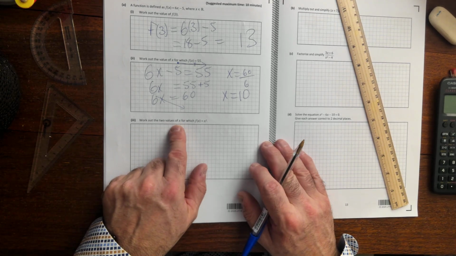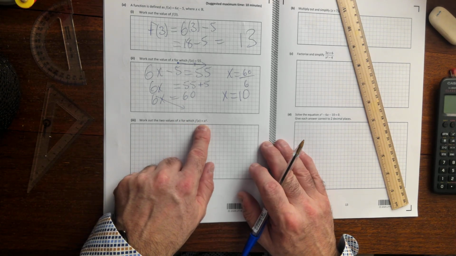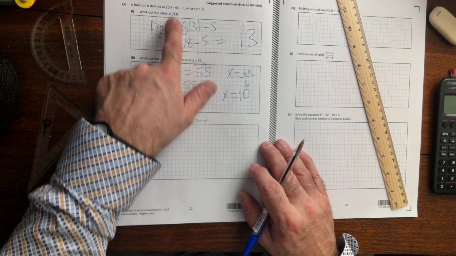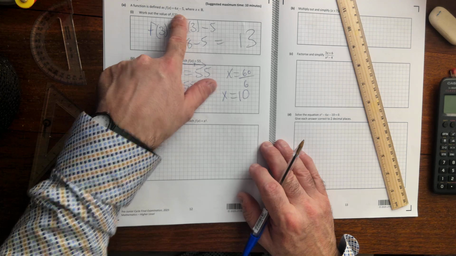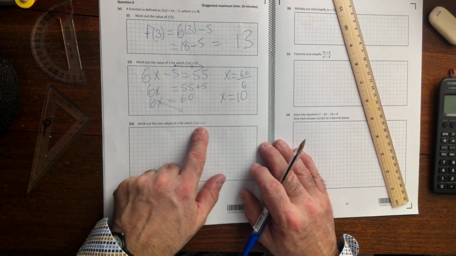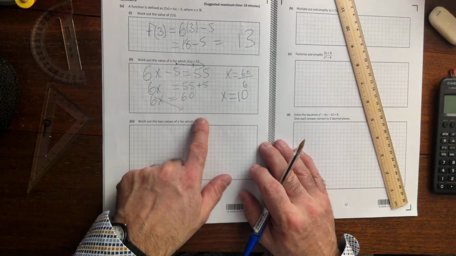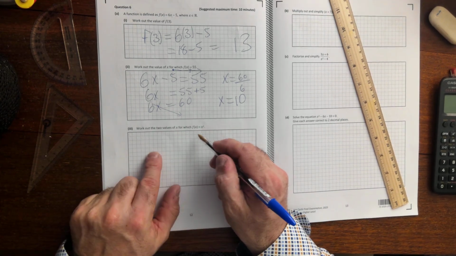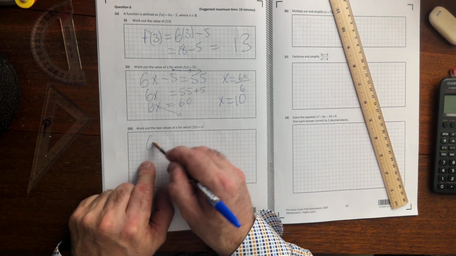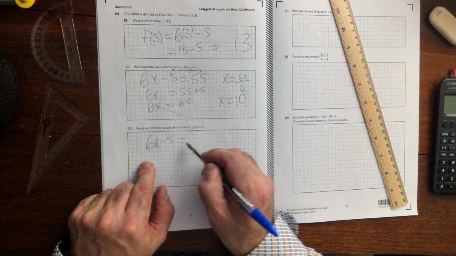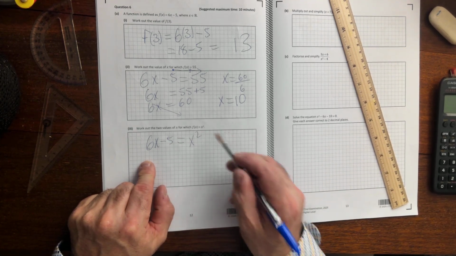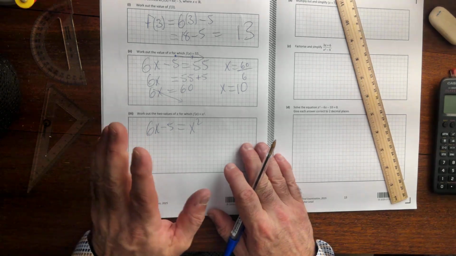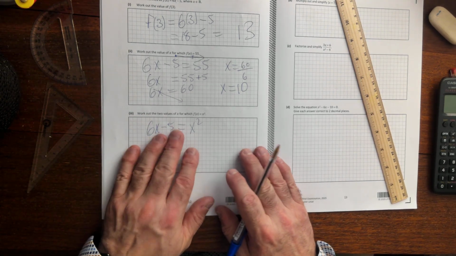Work out two values of x for which f of x equals x squared. So just like we did up here, where we made the expression equal to 55, now we're going to make the expression equal to x squared. The way it's written now, with the f of x on the left, it's 6x minus 5 equals x squared. Now our strategy is to get all the terms to one side.